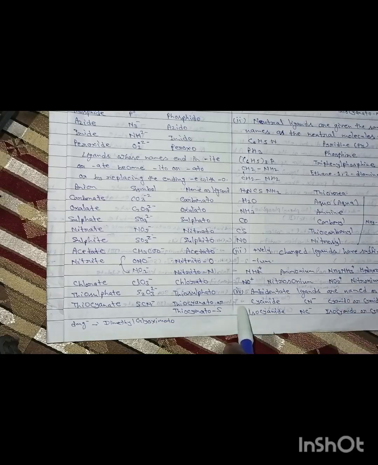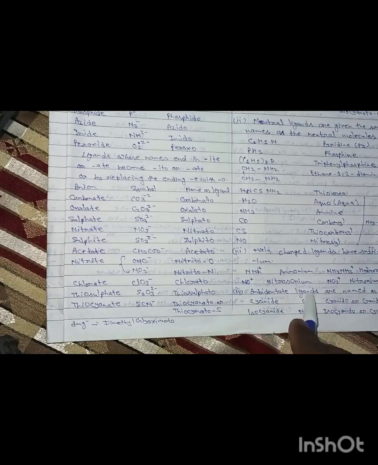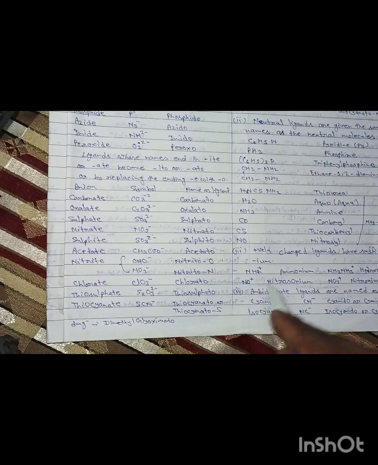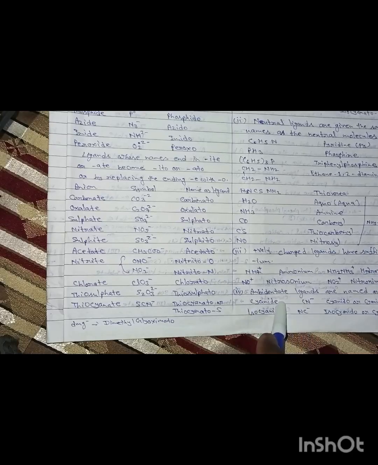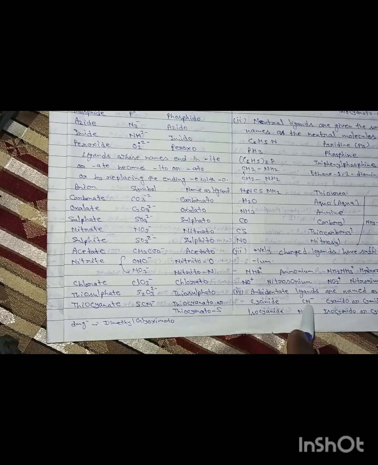Okay, the next rule is that ambidentate ligands are named as follows. Ambidentate ligands are those which can join to the central metal in both directions, like cyanide here. C can attach to the central atom and nitrogen can also attach to the central atom. So it is known as an ambidentate ligand.